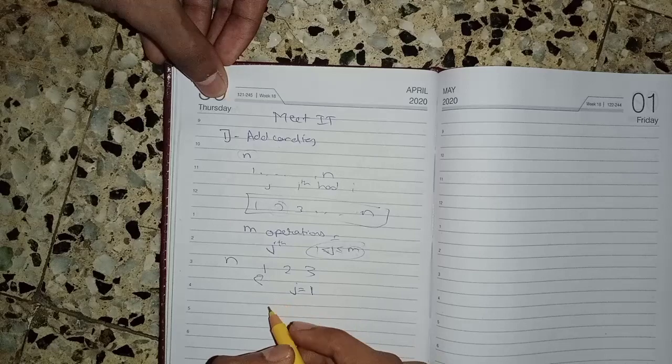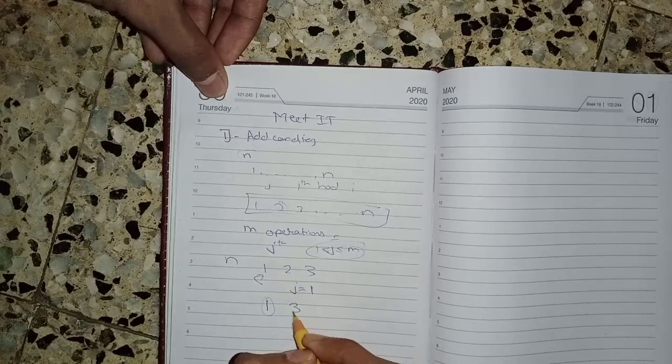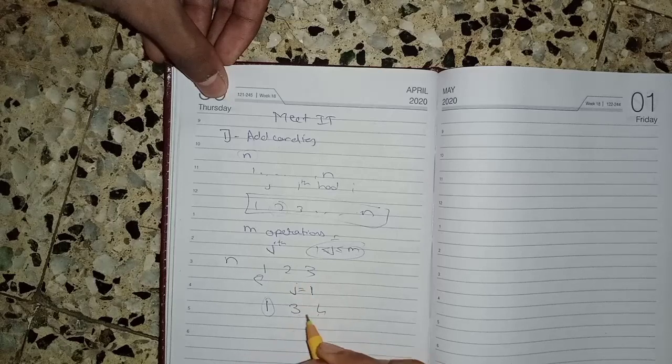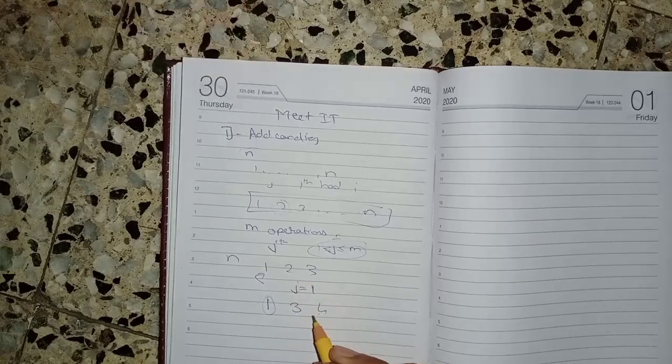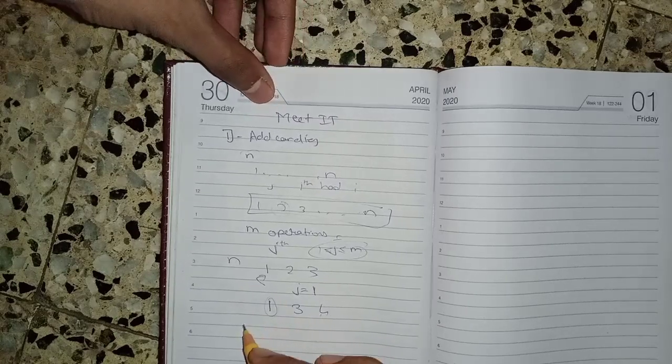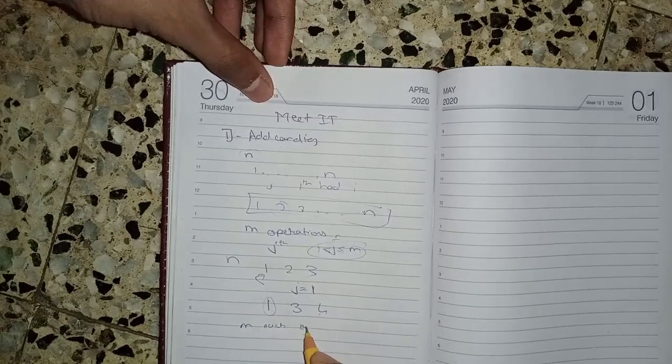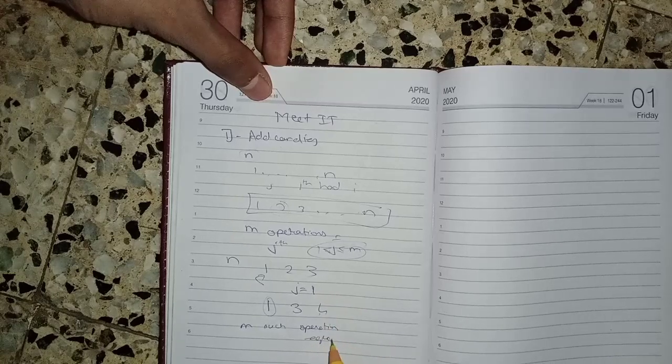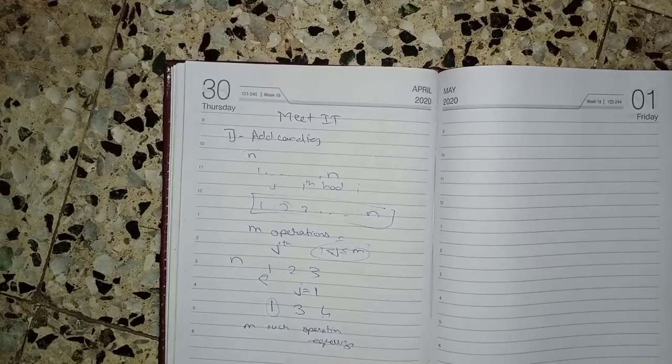So what I will basically do is I won't add any candy to this first bag, but add one candy to all other bags. So our final task is to perform m such operations and equalize the amount of candies in each bag.